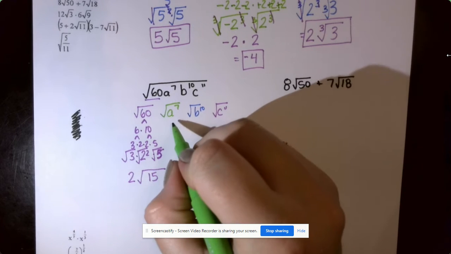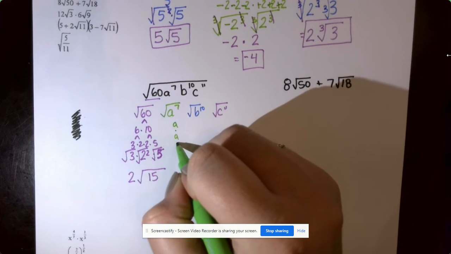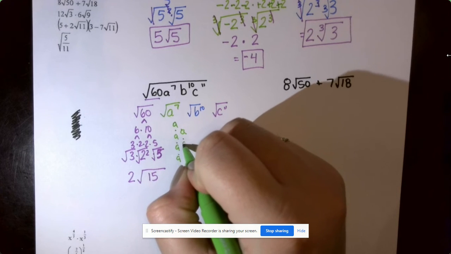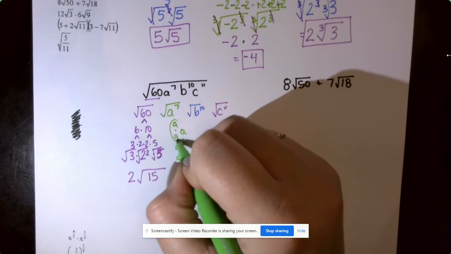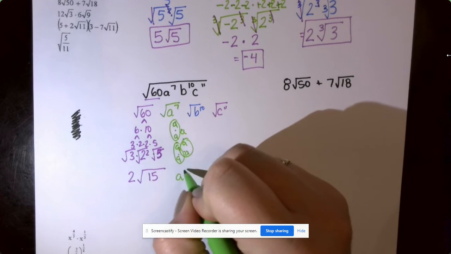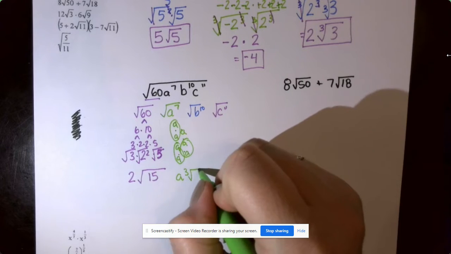You could break down this a to the 7th, and then just circle your groups of 2 if you needed to. And you'll notice you get 3 of them outside of your radical and just 1 underneath.